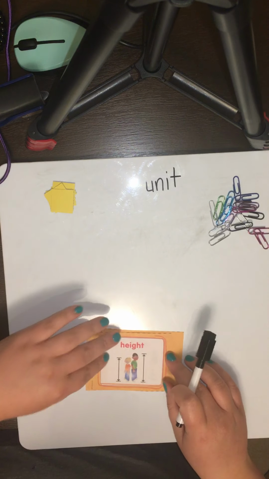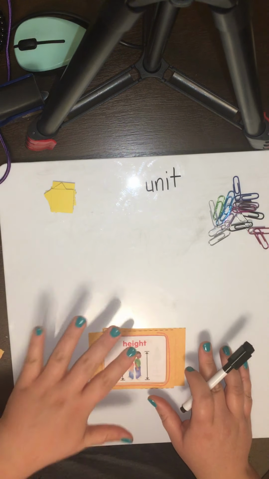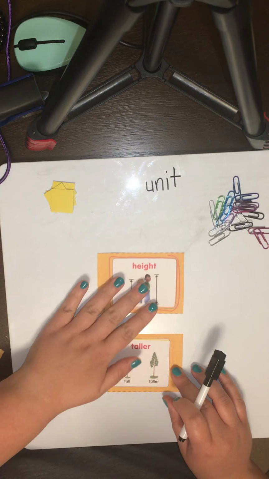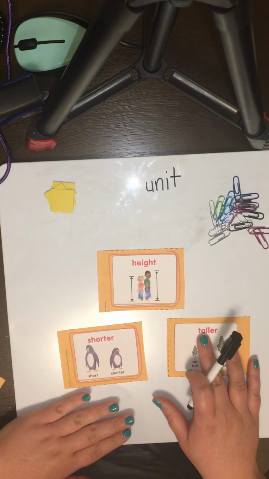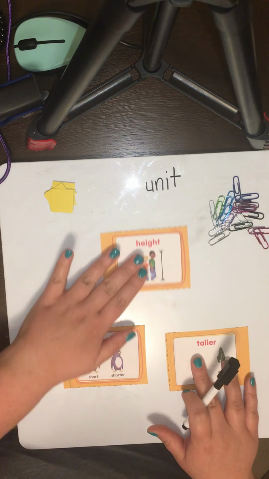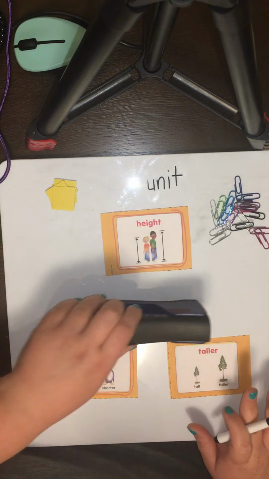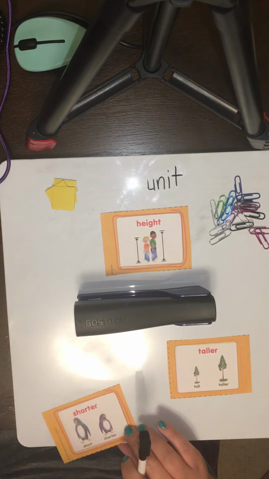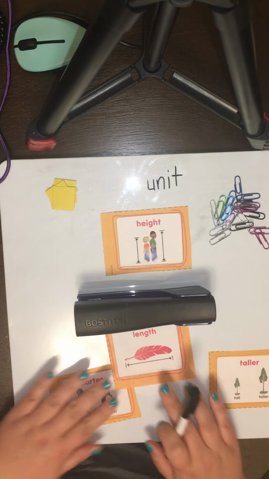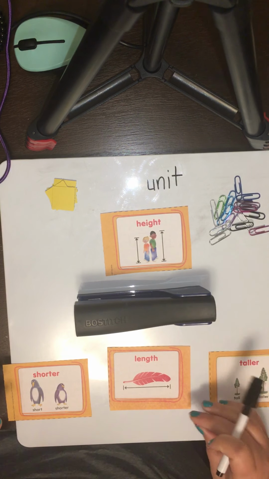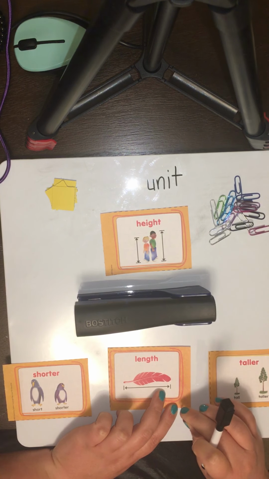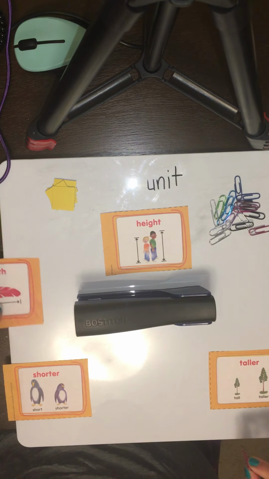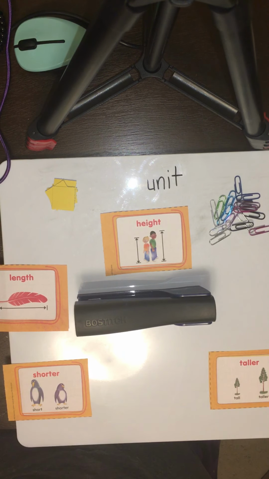And then when we're talking about height, how high something is up off the ground, or how tall something is, something will either be taller or shorter. So we can actually still do this with the stapler and the feather, because the feather doesn't come up high enough off the table to actually be measured, right? So we're going to say that it is 0 paper clips tall.